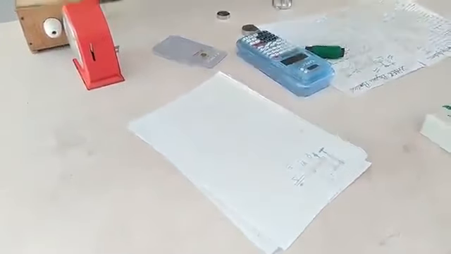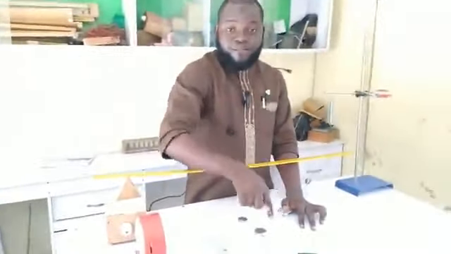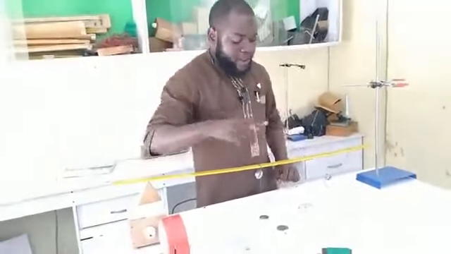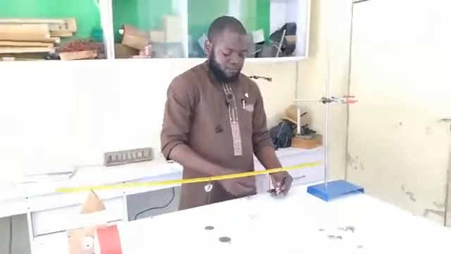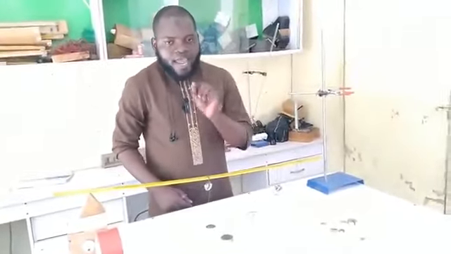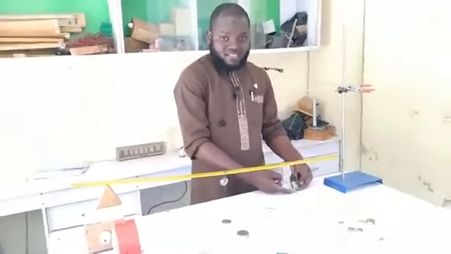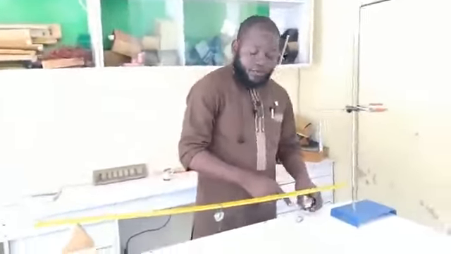So we move to the next one. They said repeat the procedure for 4 other values of M. So what are the 4 other values of M? 40 gram. To increase this to 40 gram, I will add another 20 gram. So that makes it 40 gram. Remember, the examiner assumes that you don't know the value of Q. So when you add another 20, you pick up your stopwatch again.